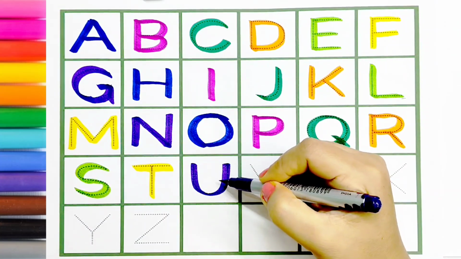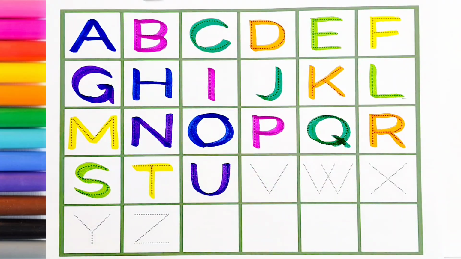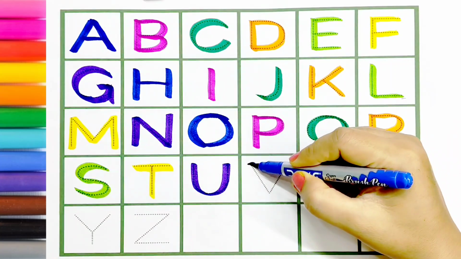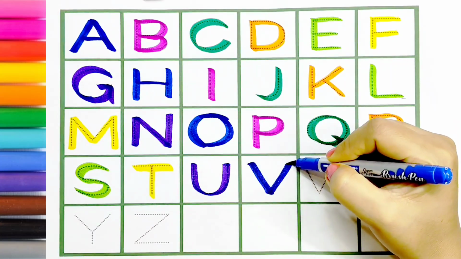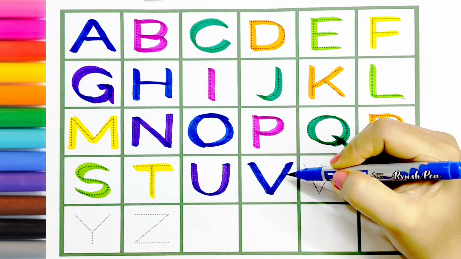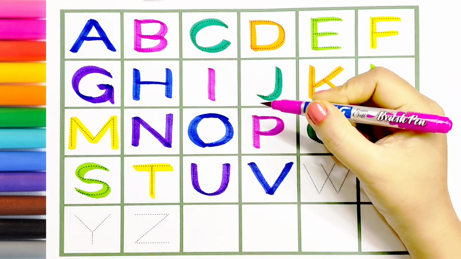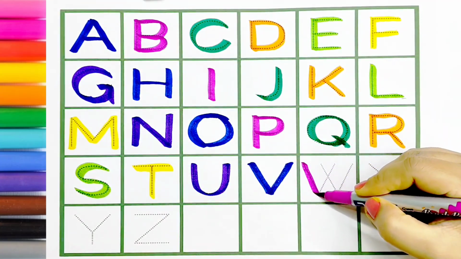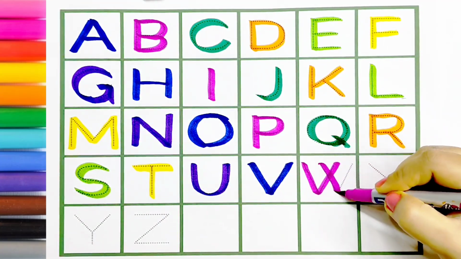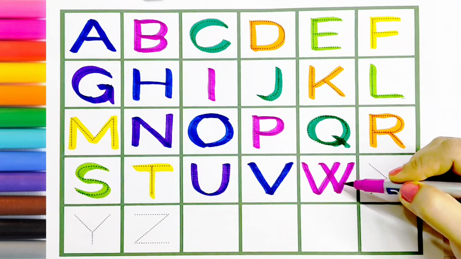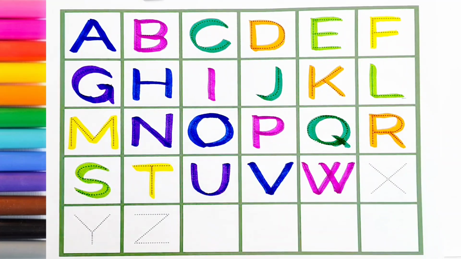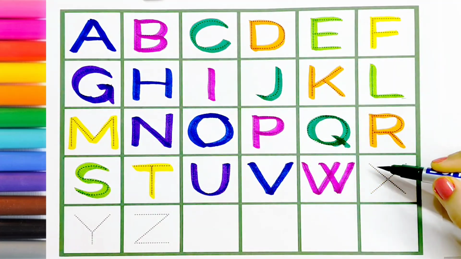U for umbrella. Blue color. V for volcano. Pink color. W for watch. Dark green color.